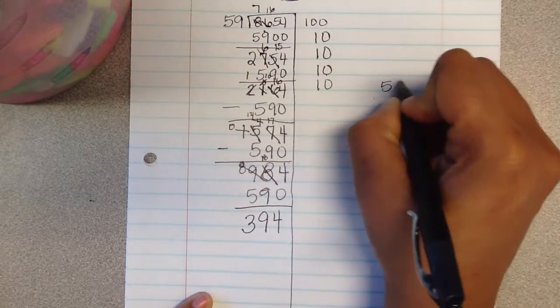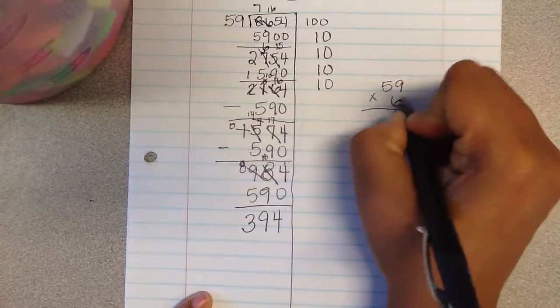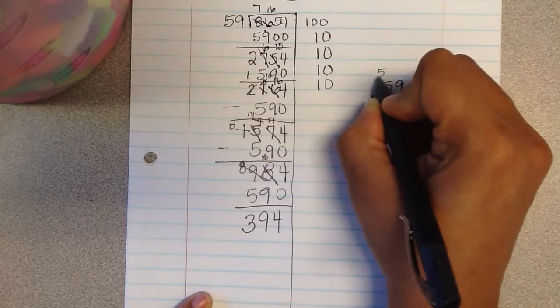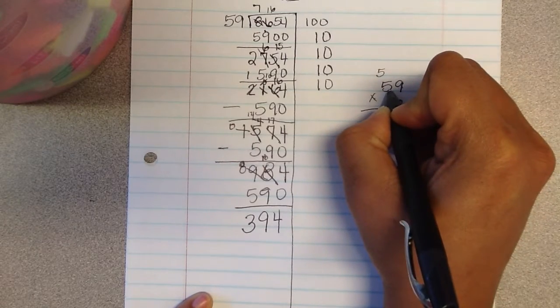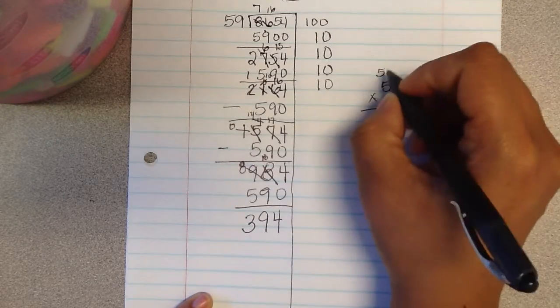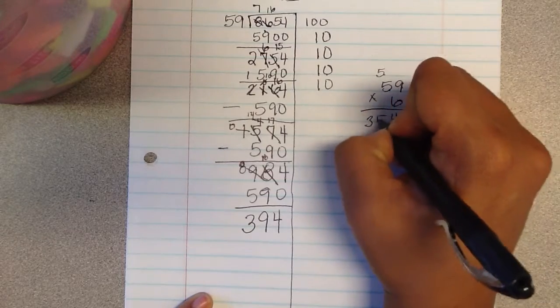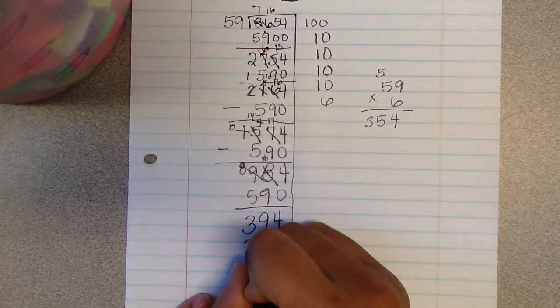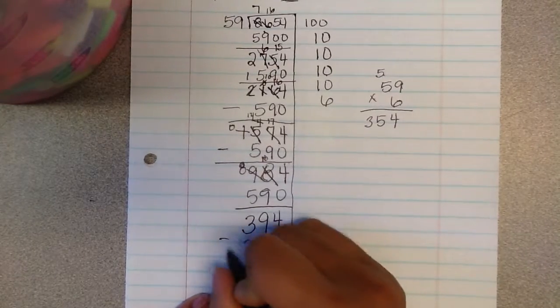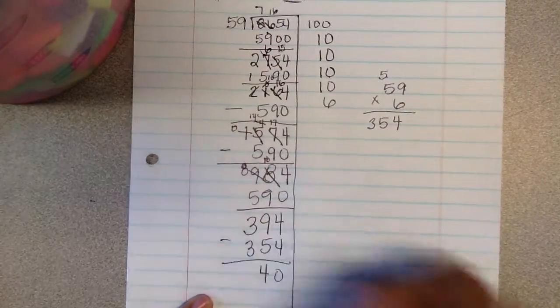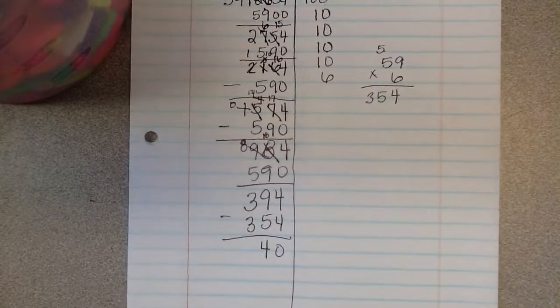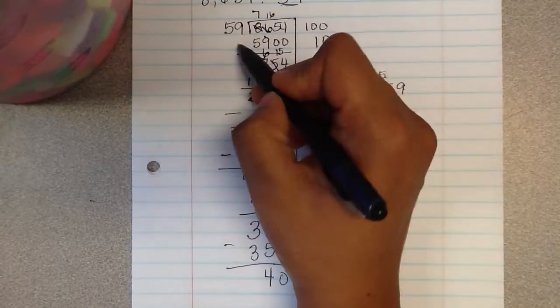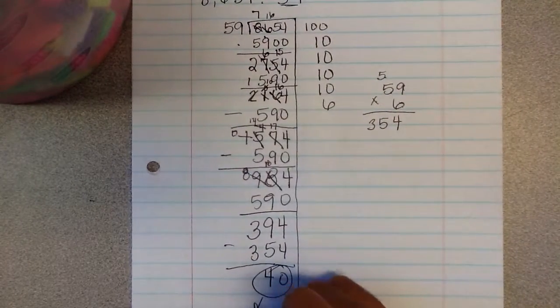So I'm going to try 59 times 6. 6 times 9 is 54. 6 times 5 is 30, plus 5 more is 35. So I got 354, and that's pretty close. So I'm going to put a 6 there and subtract 354. I end up with 40 left over. Since this is smaller than my divisor, I know this is my remainder.